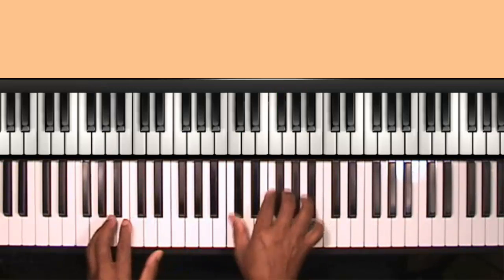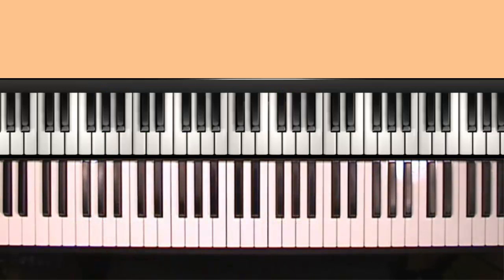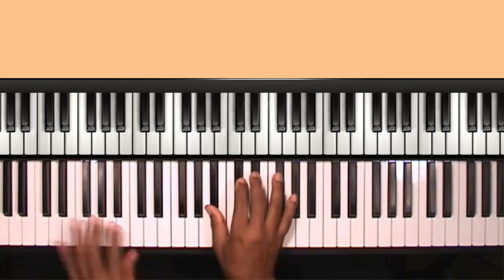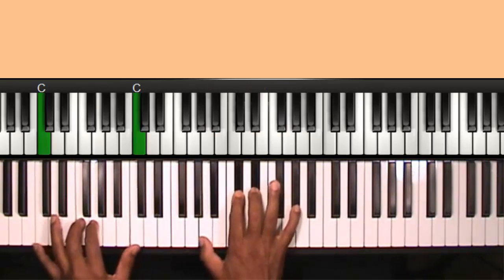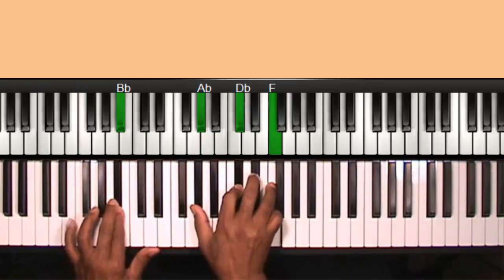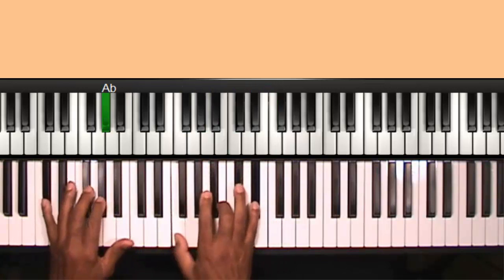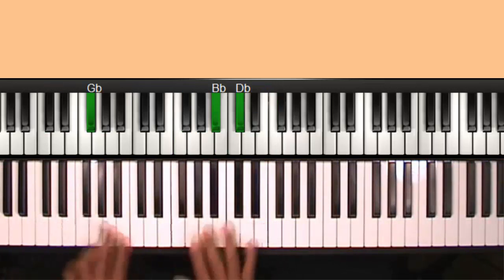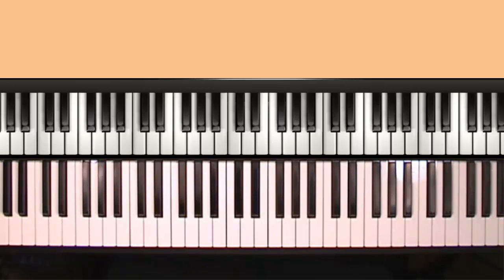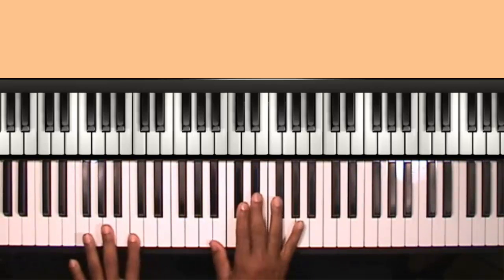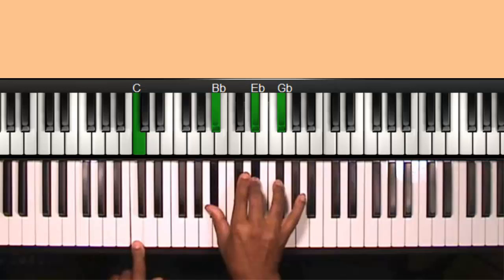In this example, I use the minor 7 flat 5 that I'm going to use in Give Him the Highest Praise. And in this example, I use the minor 7 flat 5 voicing that I'm going to use in the Glorious song.